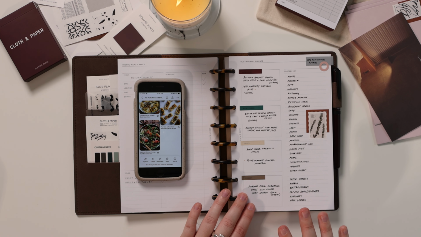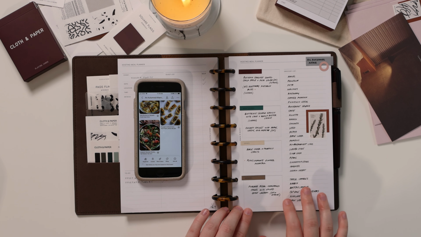And then for dessert, I thought about doing a poached pear cardamom cake with a spiced apple cream.